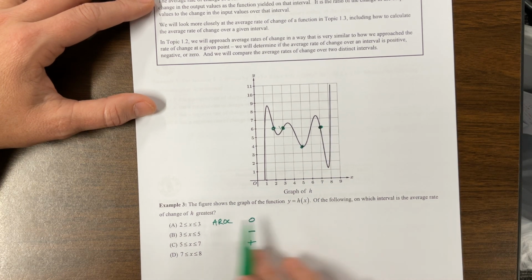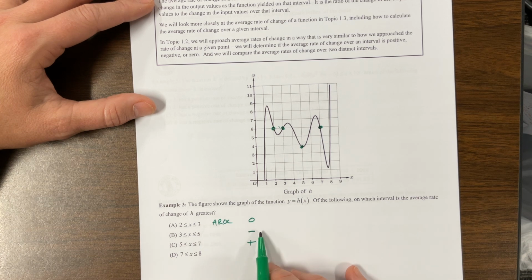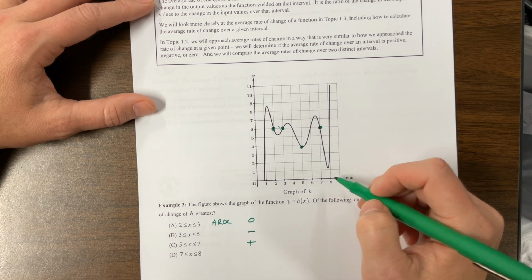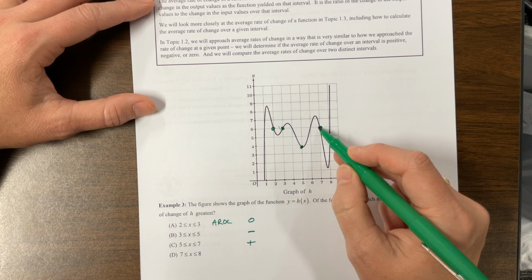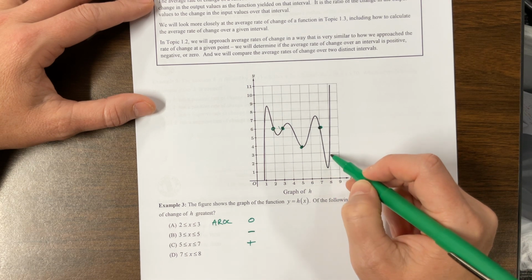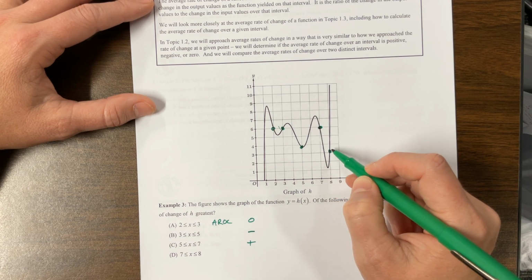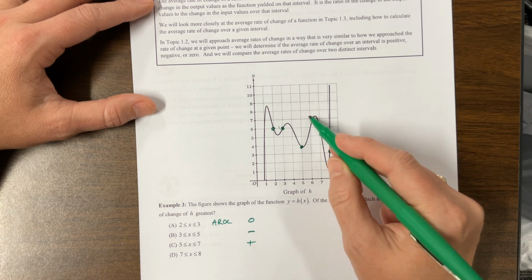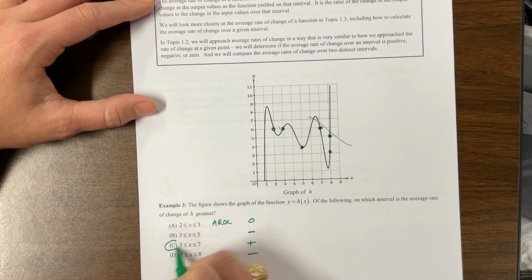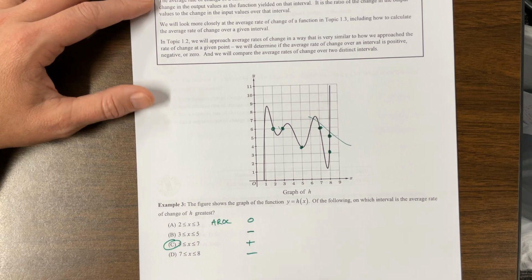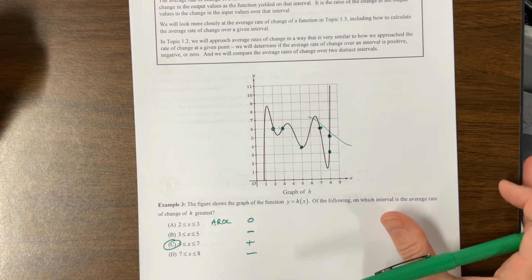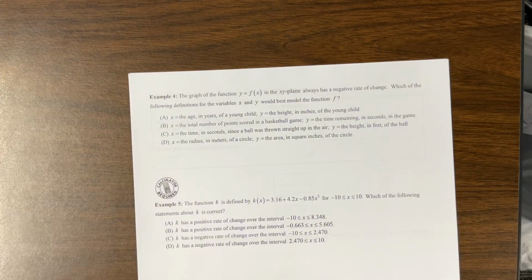So what did they ask us? The greatest. So far the positive is bigger than the other two. 7 to 8, 7 is this point, 8 is maybe here? Maybe here? That's also a negative rate of change. So the positive one is the greatest. We were able to do that problem without using any numbers. We did math, but we didn't use numbers. Okay, I'm happy with that.